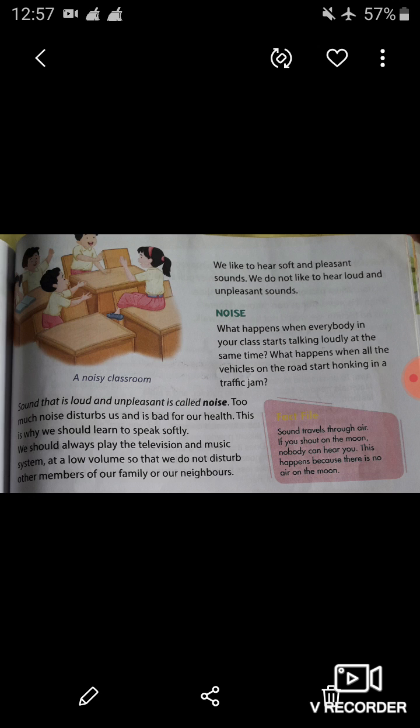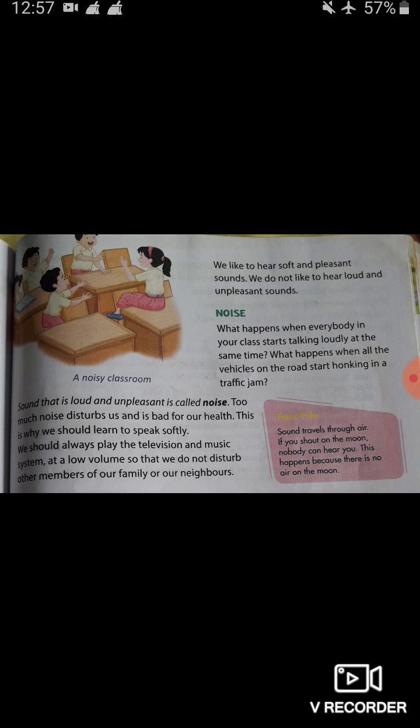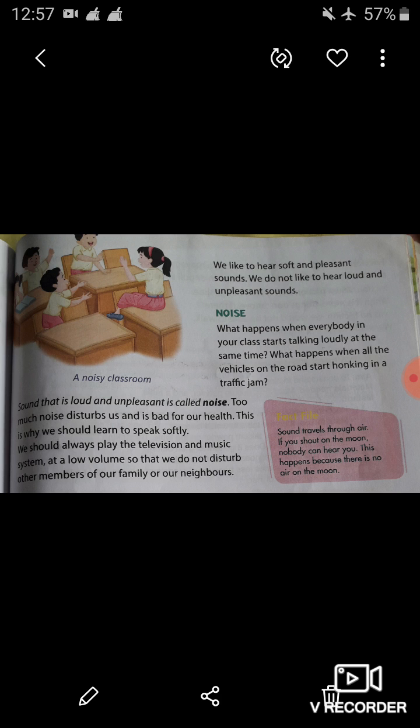So you know very well, when your class starts talking loudly at the same time, then the whole class makes a noise, and when all the vehicles on the road start honking in a traffic jam, then there is too much noise. So the definition for noise is, sound that is loud and unpleasant is called noise.